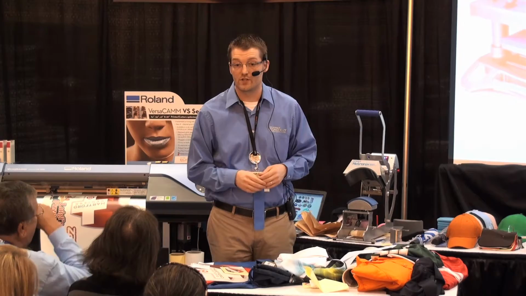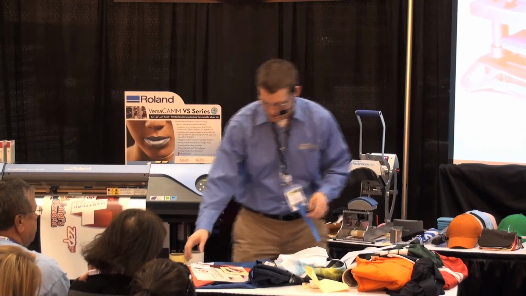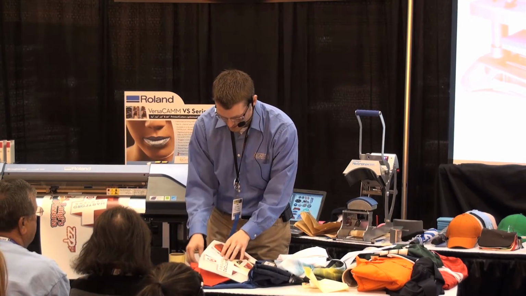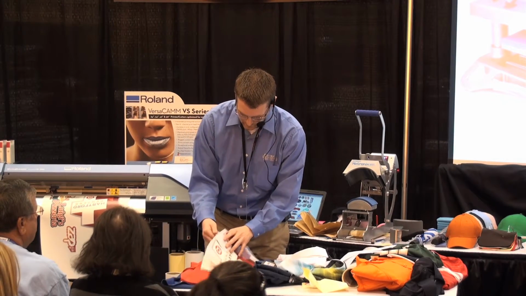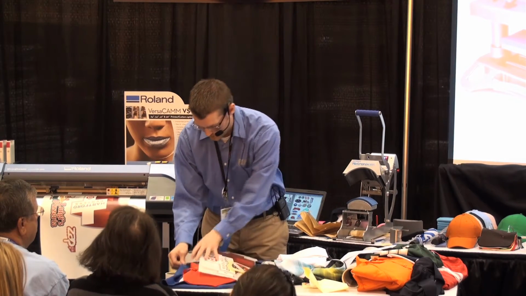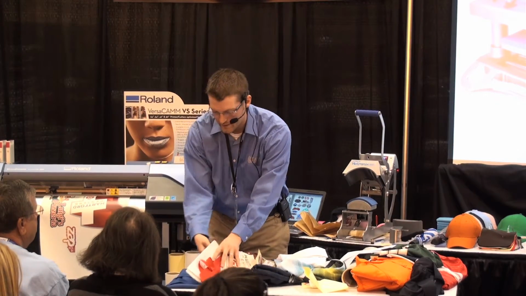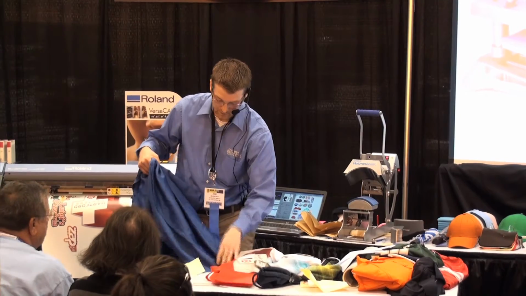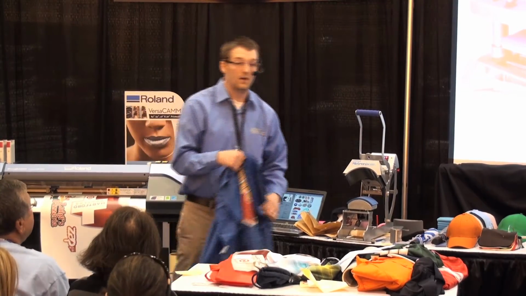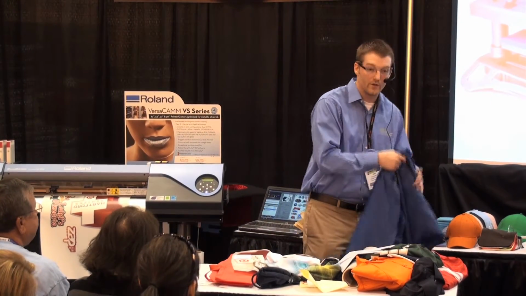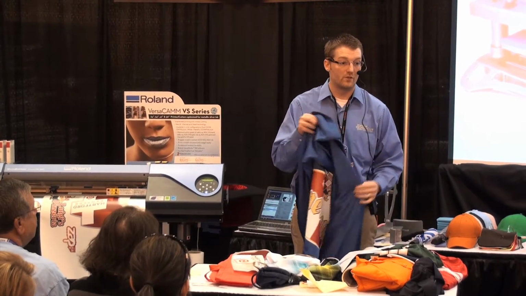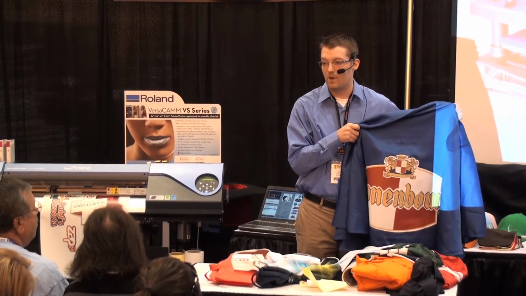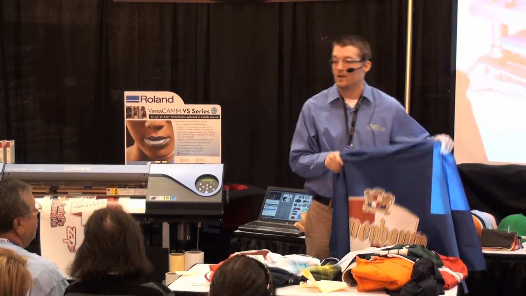Okay, so another thing I want to show you with the print cut process is you can go larger on the images, so it doesn't always have to be a technical fabric that's in the form of a garment. You can do things like table covers for trade show displays. You can do outdoor applications like pop-up tents and canopies.